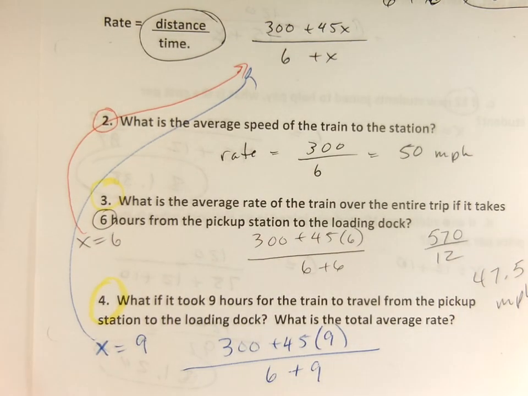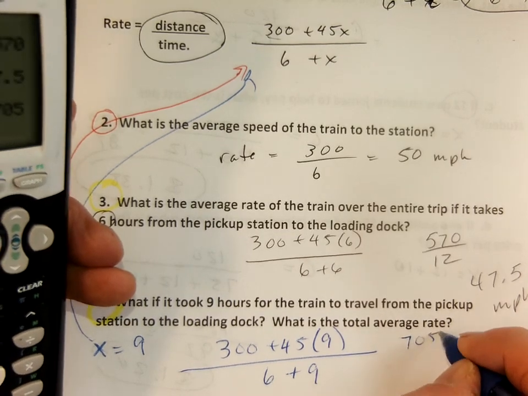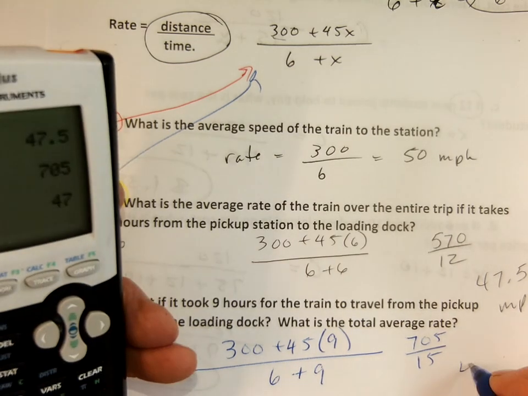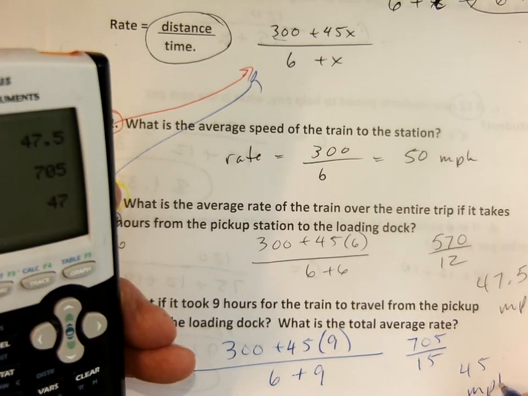Calculator time. 300 plus 45 times 9, I get 705 over 15. And I get an answer of 47 miles per hour.